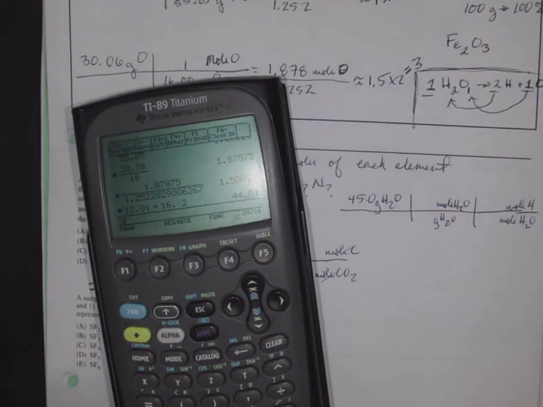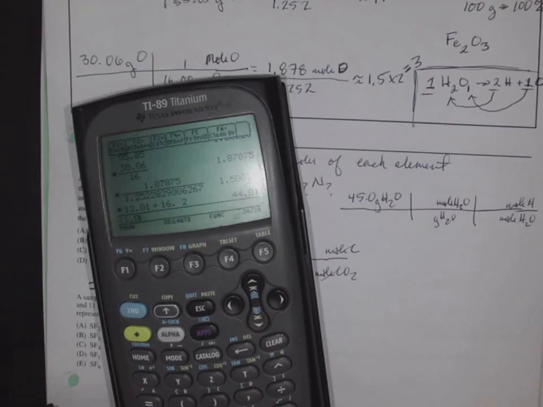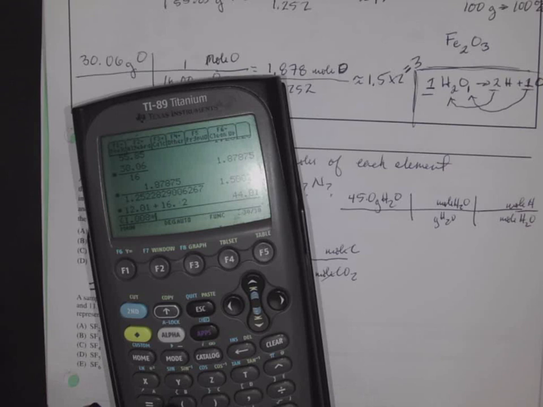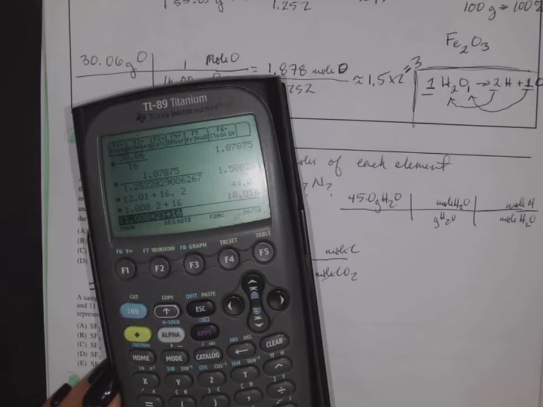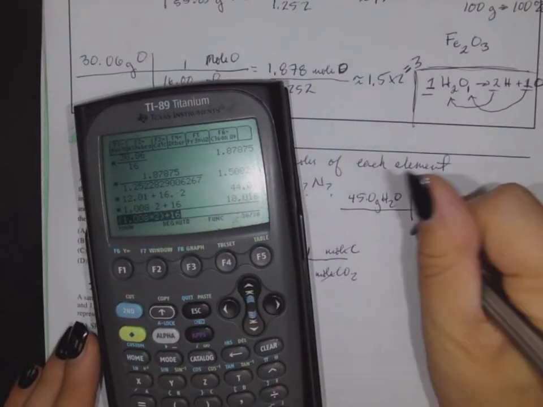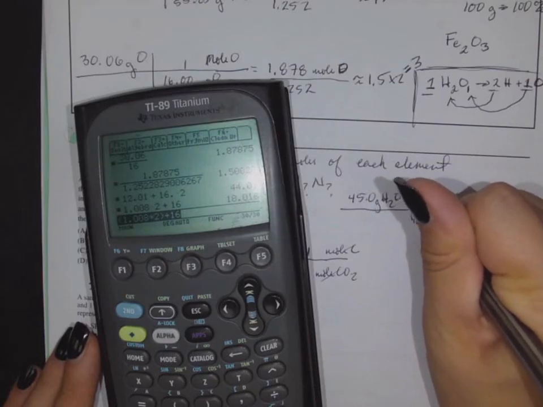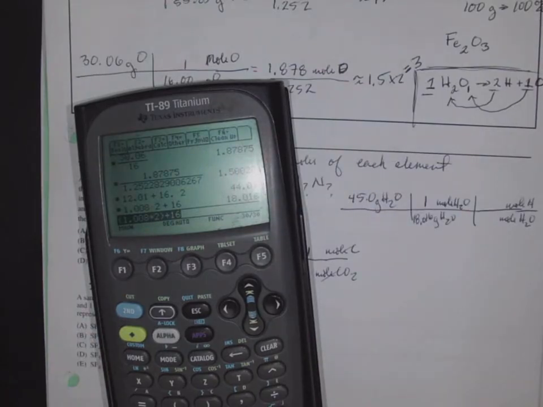And on your periodic table, it says that hydrogen is 1.008, but it's an H2O. So there's 2 hydrogens and 1 oxygen. So for every mole of water, it is 18.016 grams of water.